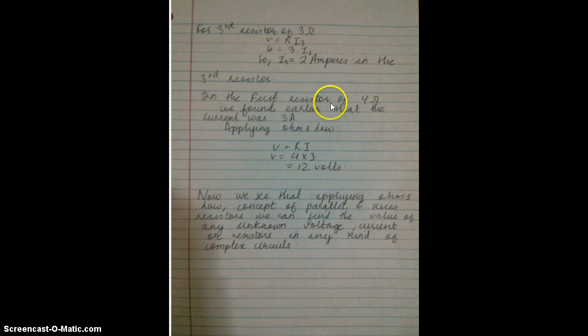In the first resistance of 4 ohms, we found earlier that the current was 3 amperes. Again, applying Ohm's law, V equals Ri, so the voltage equals 4 into 3, that is 12 volts.